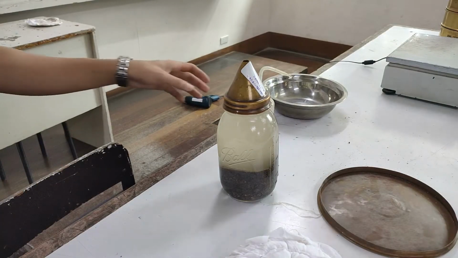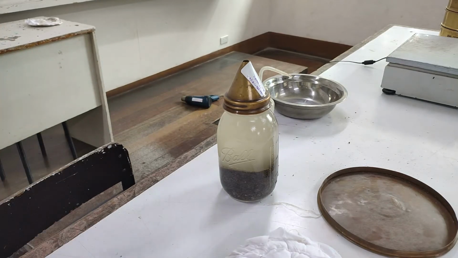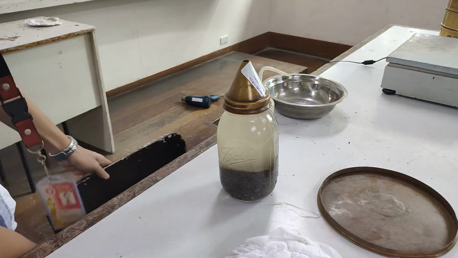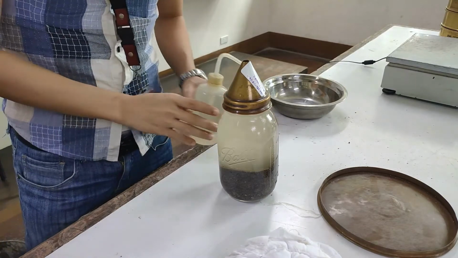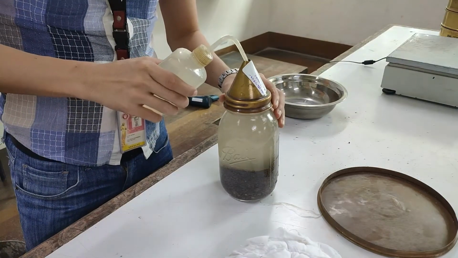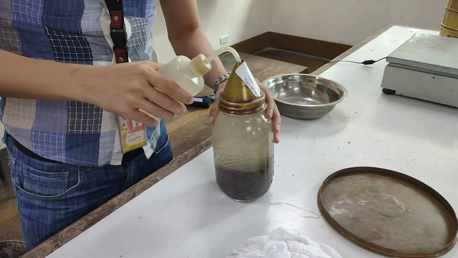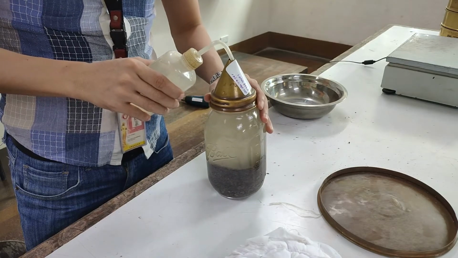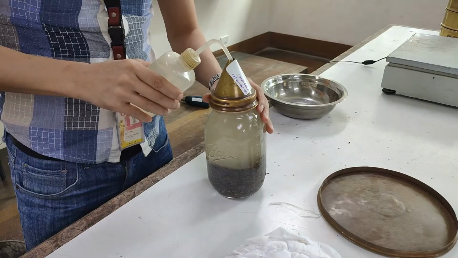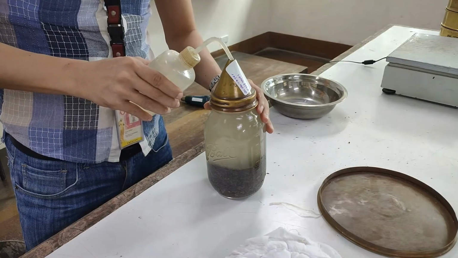Next up, we put the dried sample into the pycnometer apparatus, and we fill up the water up to the calibrated mark of the apparatus.